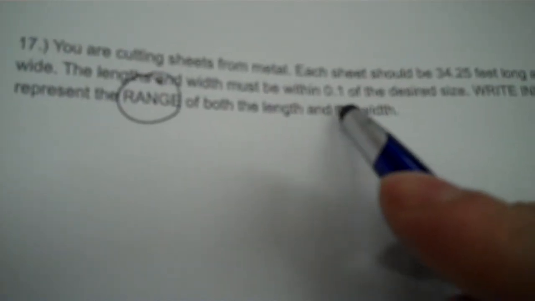Okay, number 17. You're cutting sheets from metal. Each sheet should be 34.25 feet long and 30.85 feet wide. The lengths and widths must be within 0.1 of the desired size. Write inequalities that represent the range of both the length and width. Okay, range. Let's take our length, what it's supposed to be, and then I add and subtract what it must be within, 0.1. Okay. So I put L.